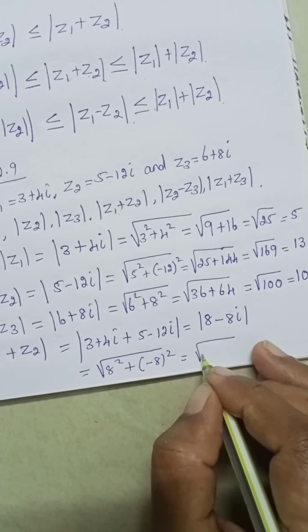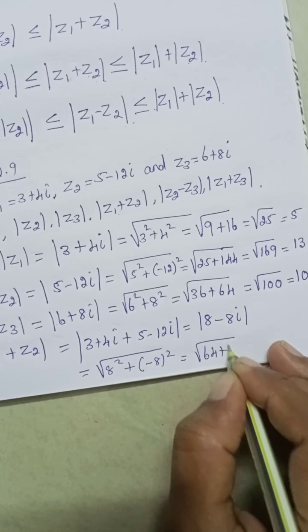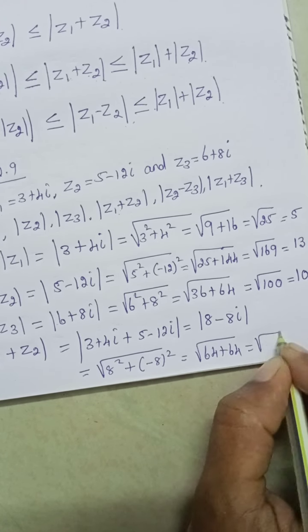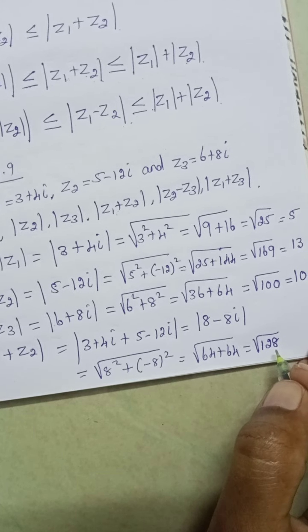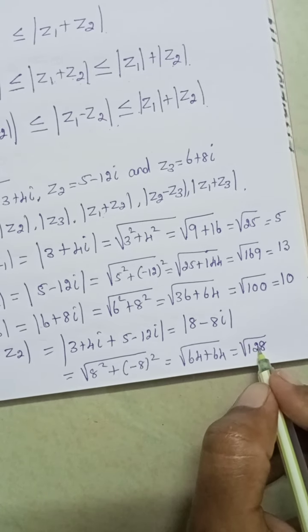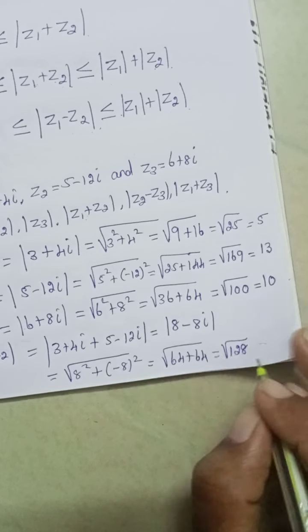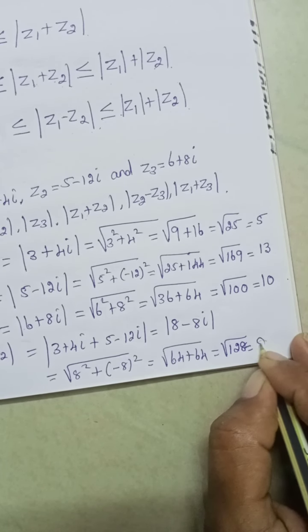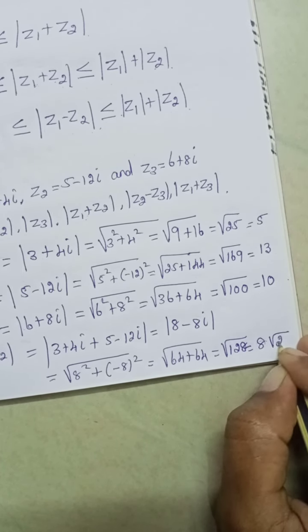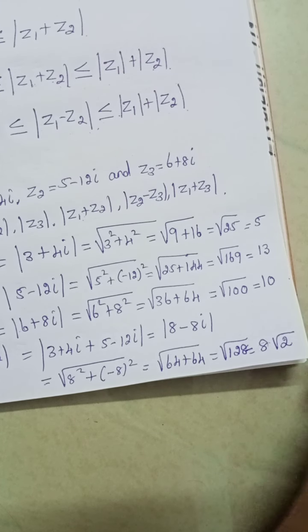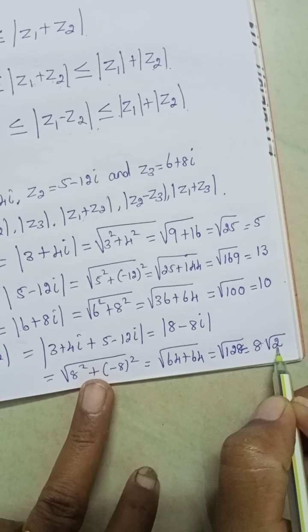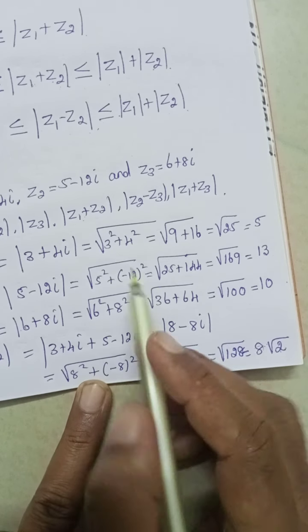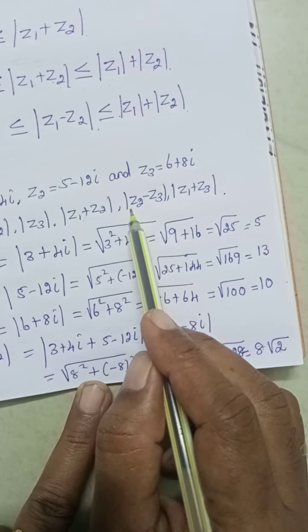That is root of 8 square 64 plus again 64, that is root 128. This can be written as 64 into 2, so we can write it as 8 into root 2. 64 is 8 into 8, isn't it? That is why we can write it as 8 into root 2. Is that clear?